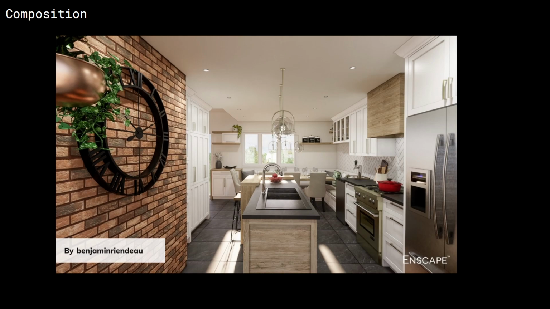Hideous clock. I guess to me, that could be applied to become a focal point, right? Yeah. What do you think is the focal point? What is this person trying to show?